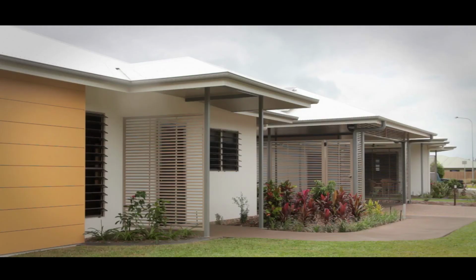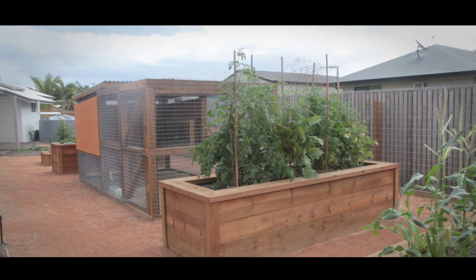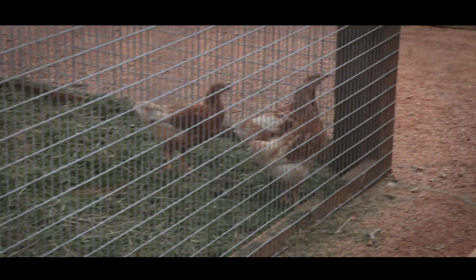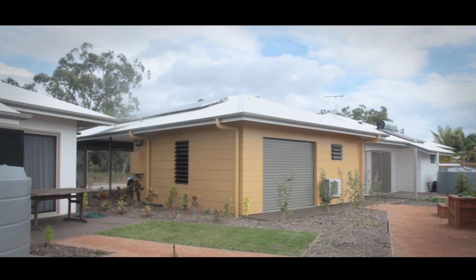Another thing that's unique is that we were the first people to achieve the platinum standard for the Liveable Housing Standard. So it's a great achievement, and it's good to be able to showcase the work and show others the benefit of embracing accessible and smarter housing design.